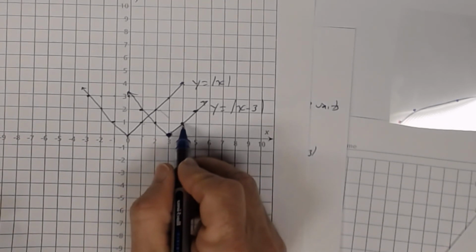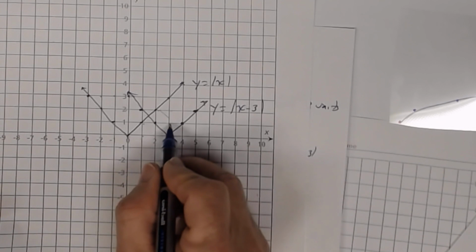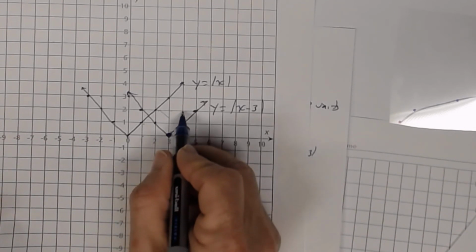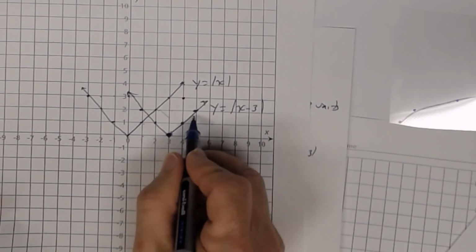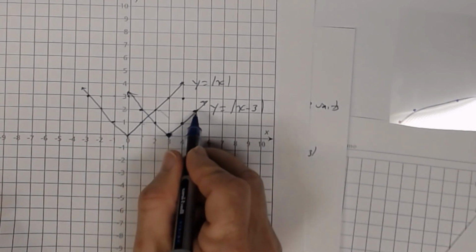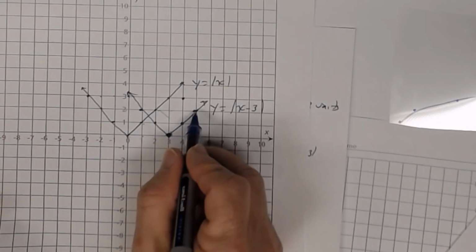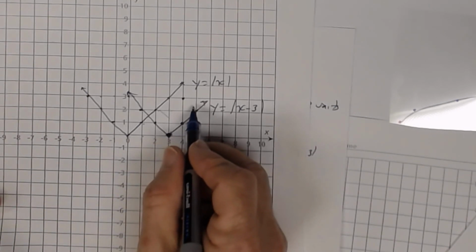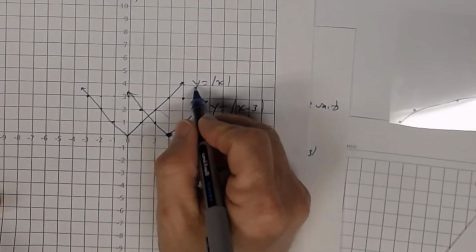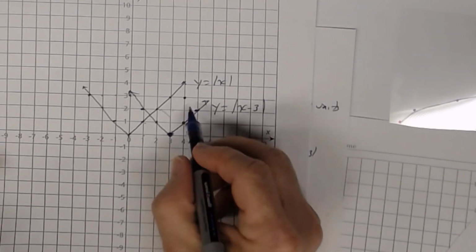What's this y value right here? That y value is 1, right? What's 1 times 2? 2. What's this y value right here? That y value is 3. The y value is 2. 2 times 2 is 4. I think I put it in the wrong place.